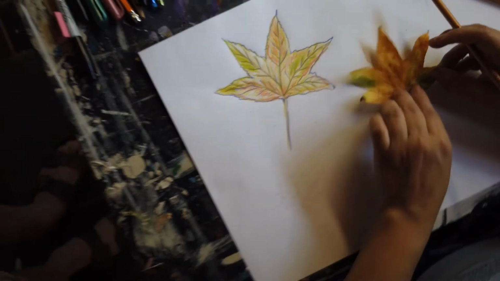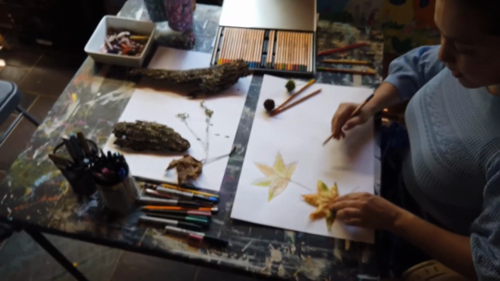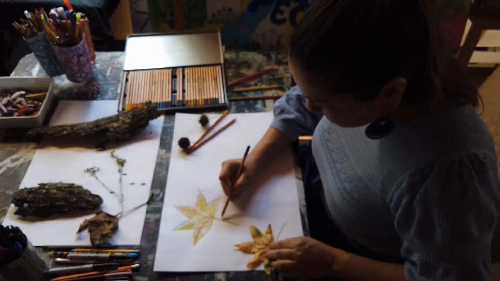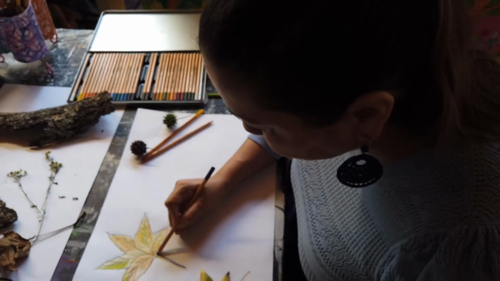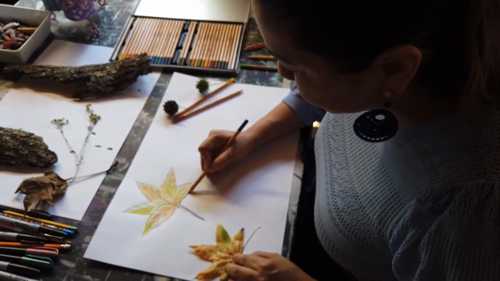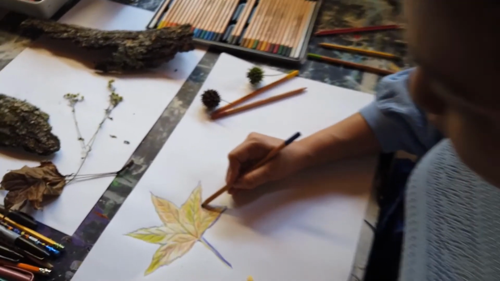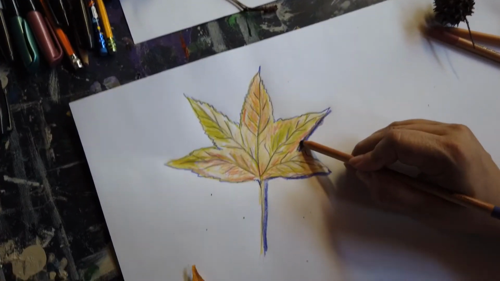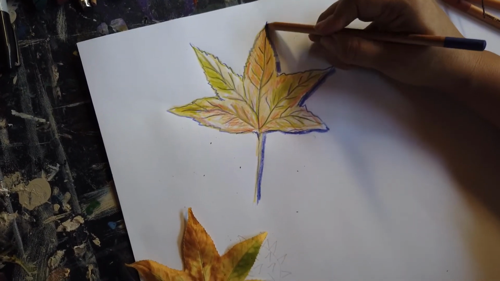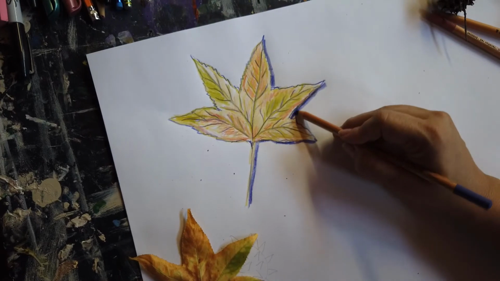So this leaf doesn't give me the shadows that I want, but if I put it backwards, you see, I can trace a little thicker some areas. So the leaf is going to look like it's real on the table. We can just leave it like that.